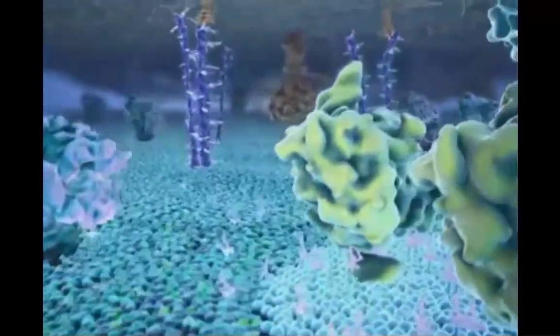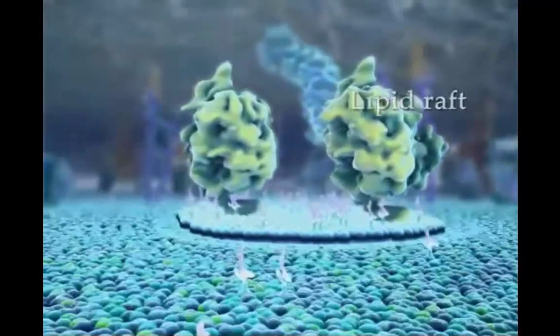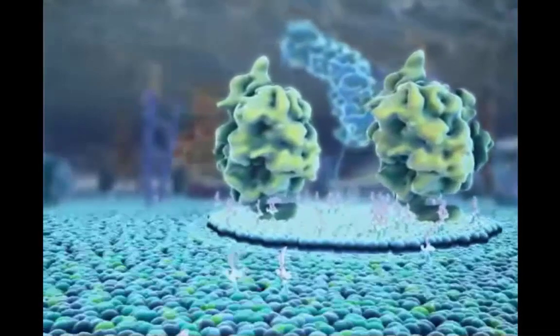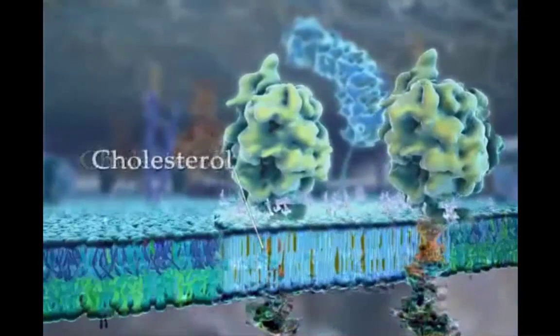Now this is the membrane structure, watching from outside of the cell. Some areas, very interestingly, are very rigid structures, so-called lipid raft areas. On this lipid raft, the receptor proteins are embedded, and it looks like a raft floating on a river. This lipid raft has a rigid structure because of cholesterol and other components inside.